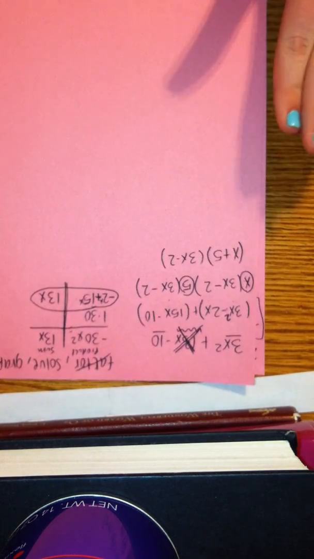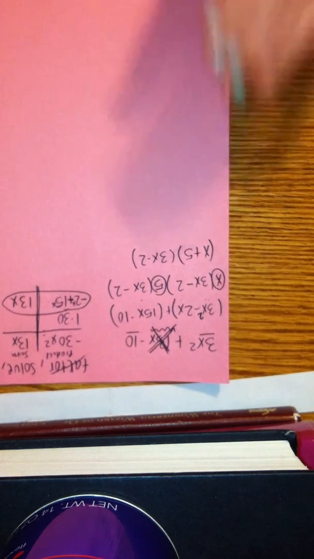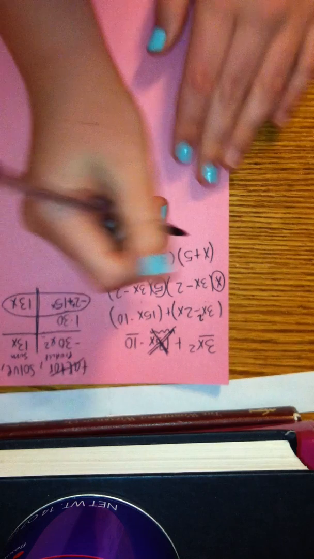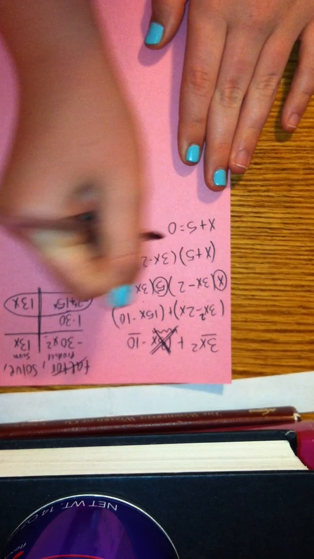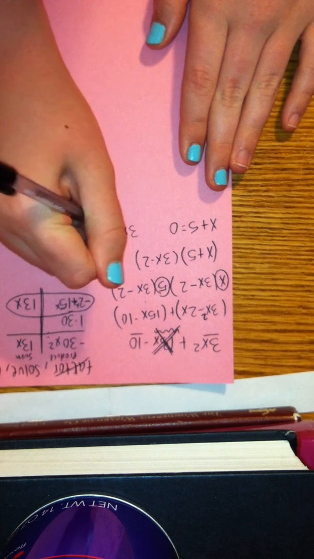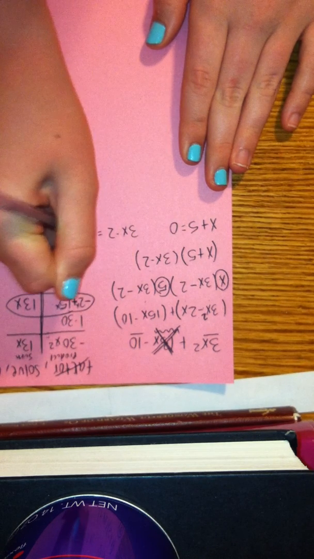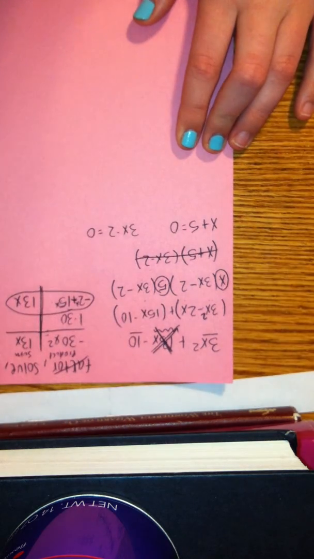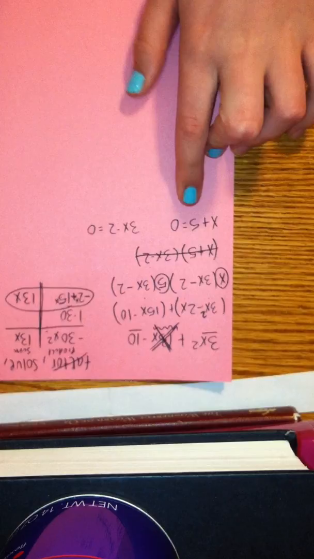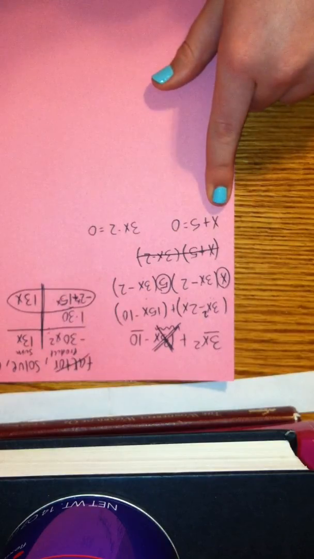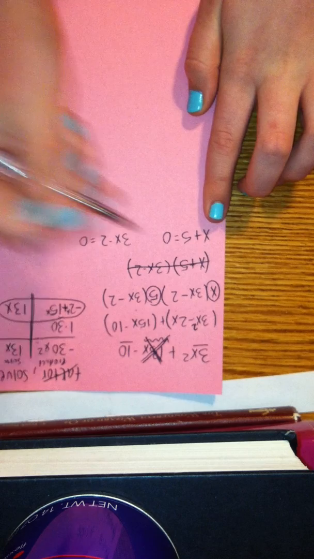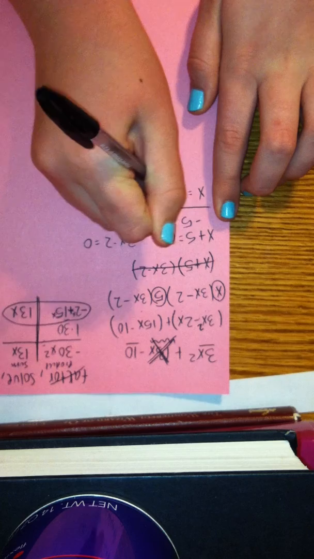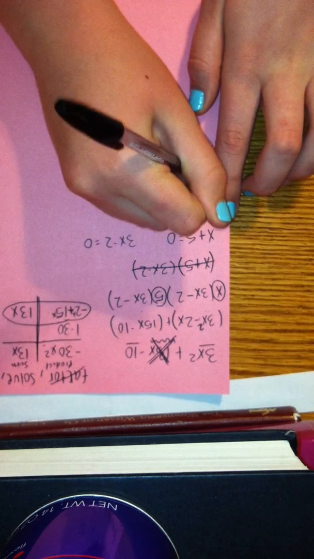So now you have to solve them. And solving them is really easy, because you balance them out to 0. So this one would become x plus 5 equals 0. And then this one would become 3x minus 2 equals 0. Like that. So you just have to balance them out to equal 0. So you don't have this anymore. And then you want to get x by itself. So we've done that before. So x by itself, you do minus 5 on both sides. And x would equal negative 5 for that one. So there's your one answer.